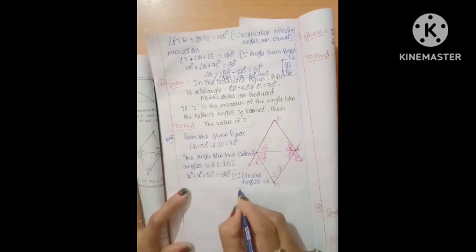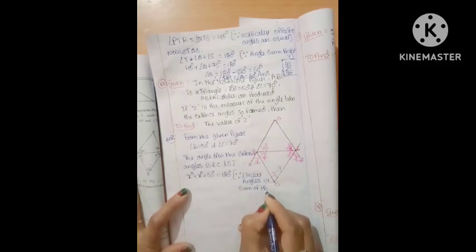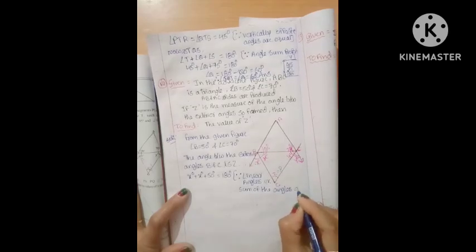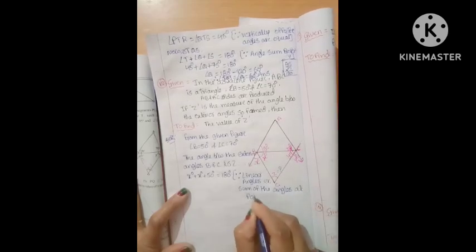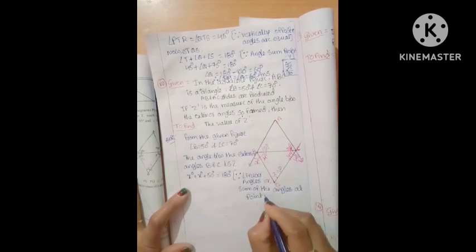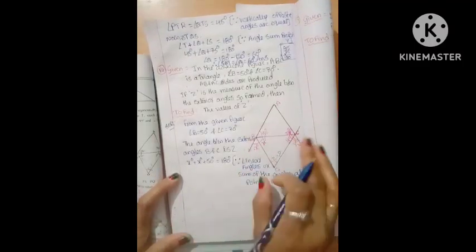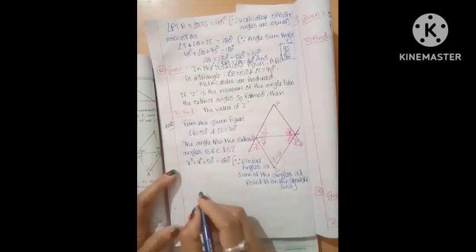Otherwise, here the sum of the angles at point B on the straight line. Okay, are you clear? This property we are using in this left side and right side also.